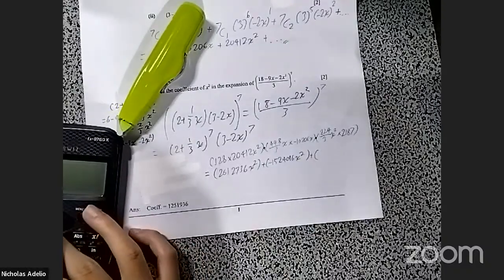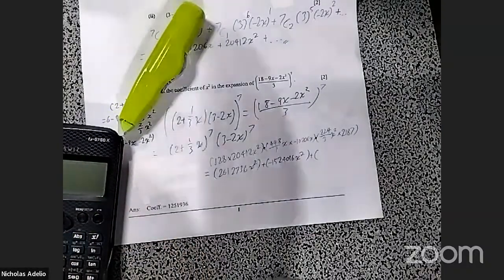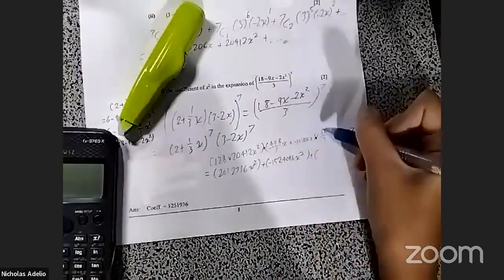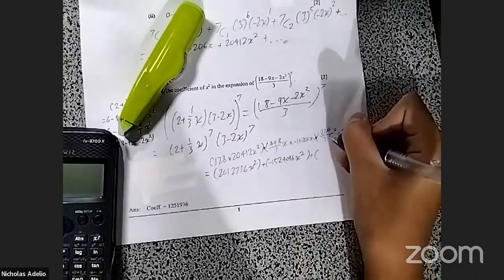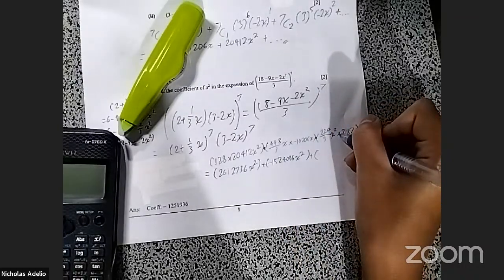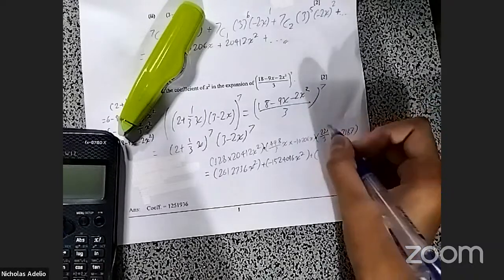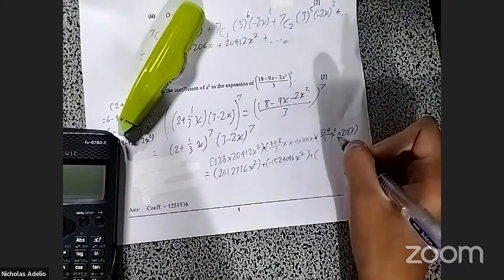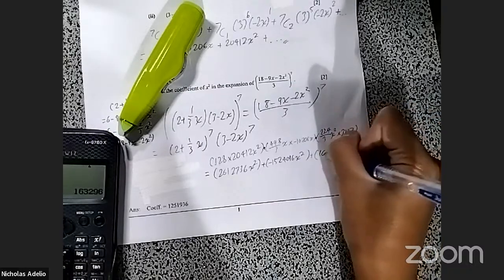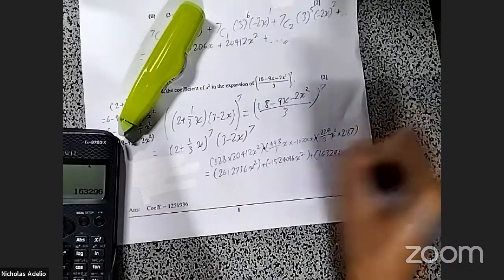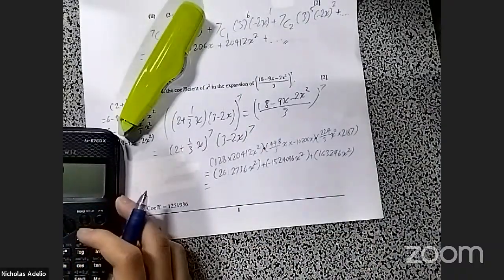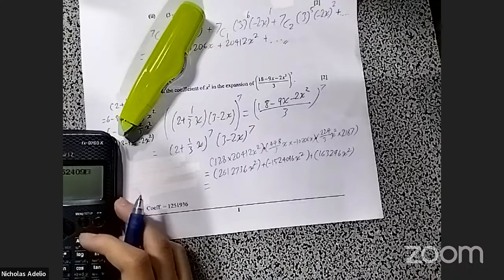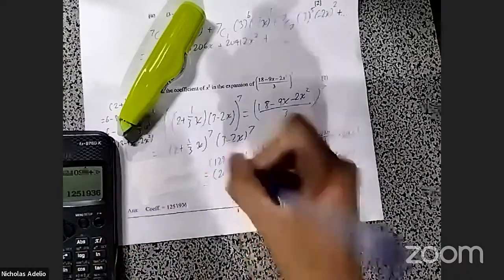Last one. 224 over 3 times 2187. And then it should be. Got it.